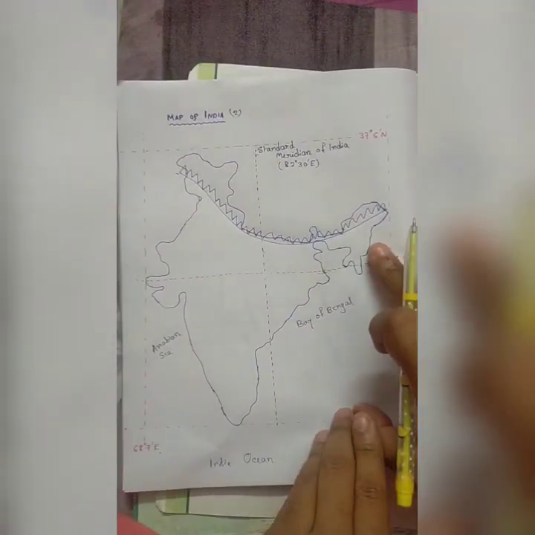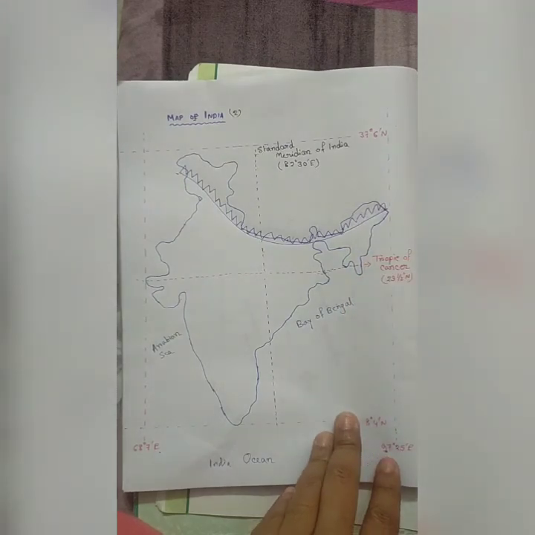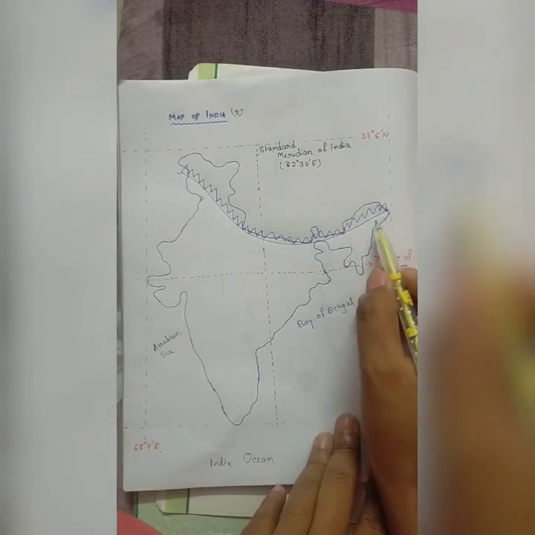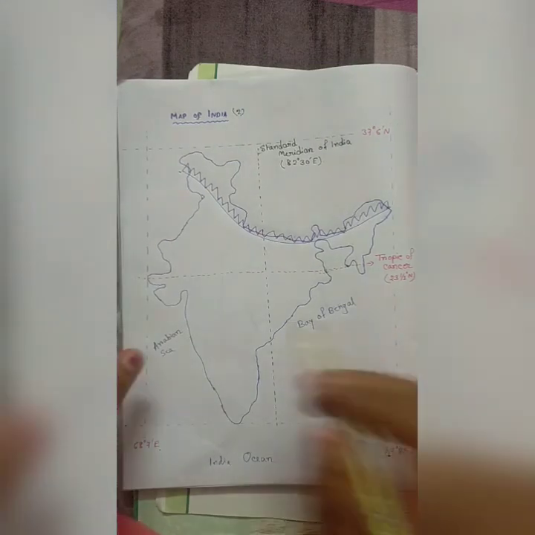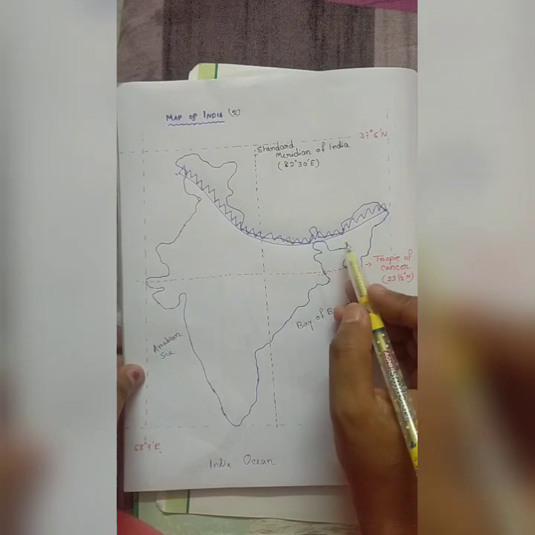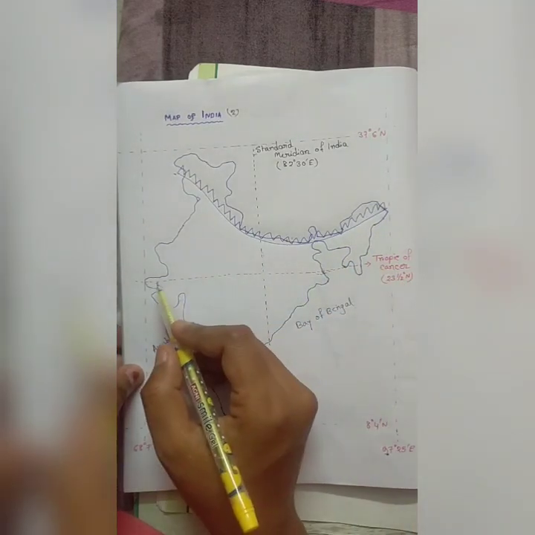Suppose in Arunachal Pradesh, this side, the sun rises at 5 o'clock. I told you that there is a 2 hours time lag. So if the sun rises in Arunachal Pradesh at 5 o'clock in the morning, in Gujarat the sun will rise at 7 o'clock in the morning.